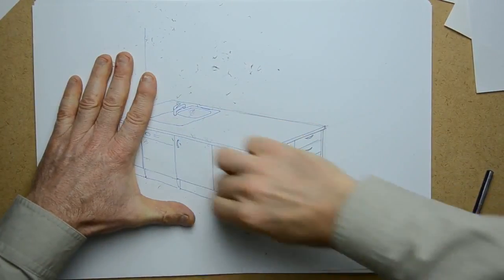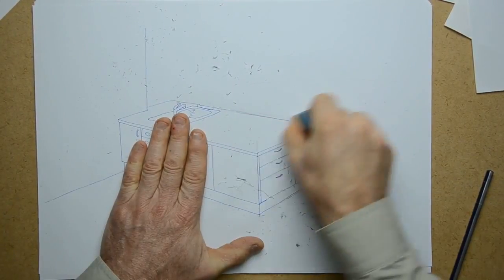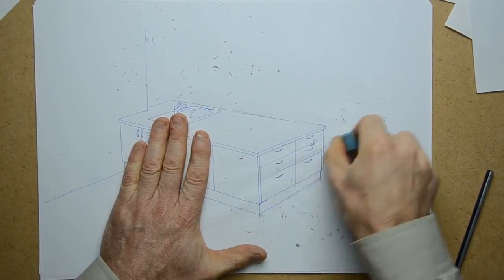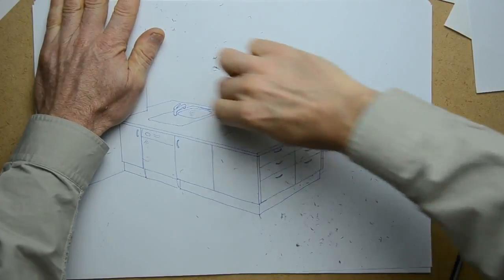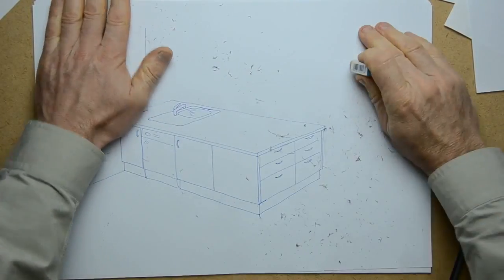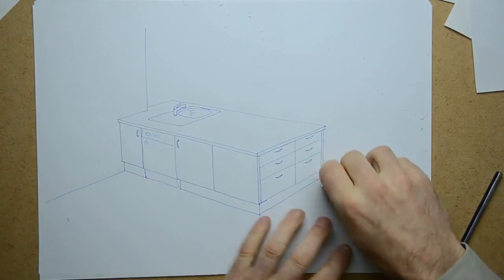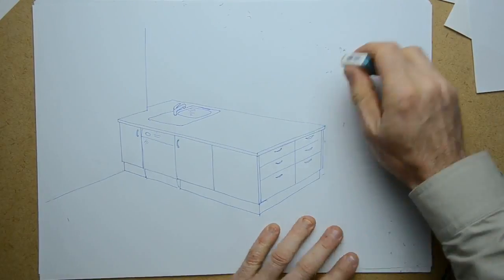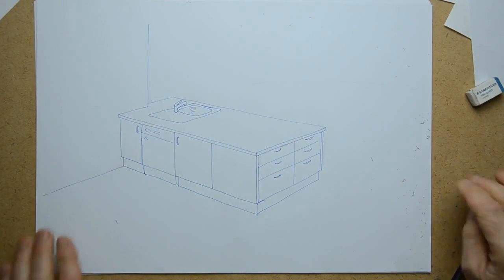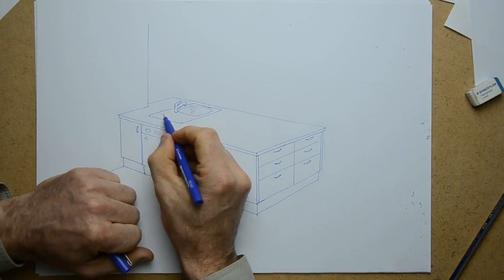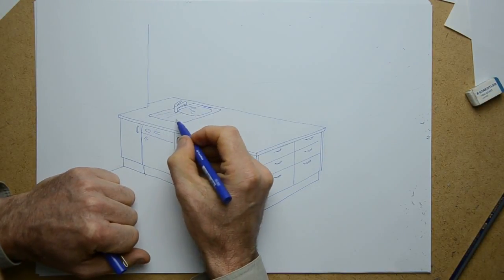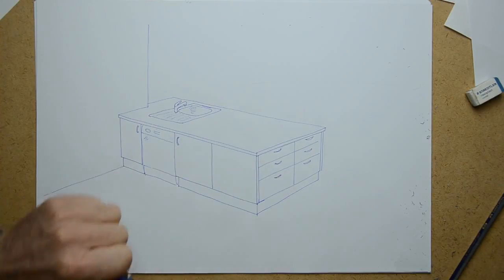It's worthwhile to always draw the eraser away from your stabilising hand. Push towards it a couple of times and you'll see what I mean. That's fairly clean. That didn't take too long. Okay, so there you have it. Oh, I might put some detail of the sink drainer in there. There we go.